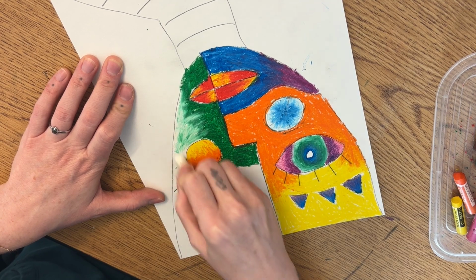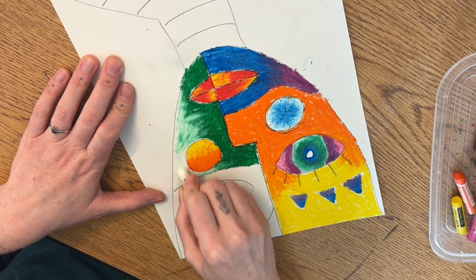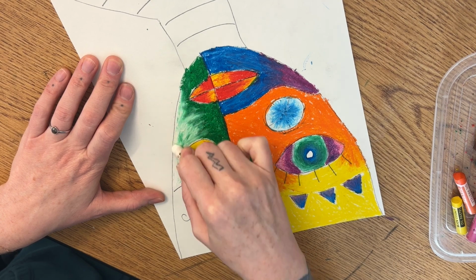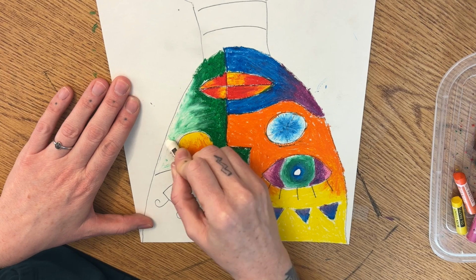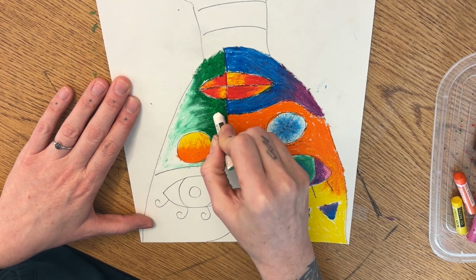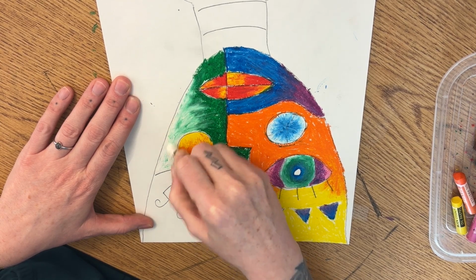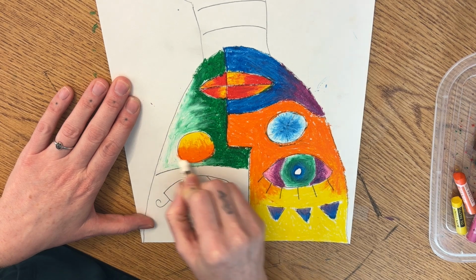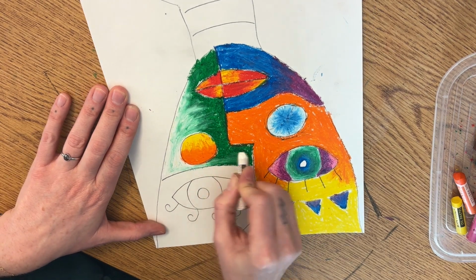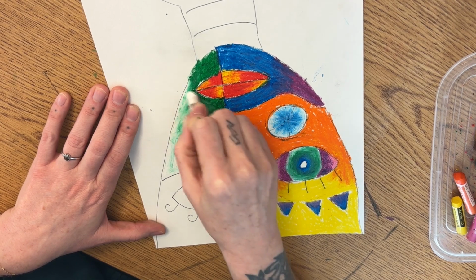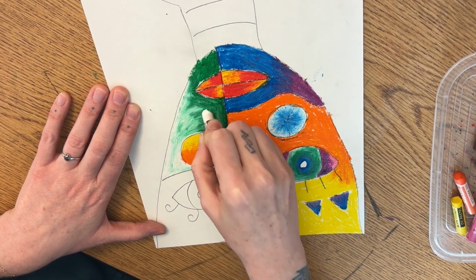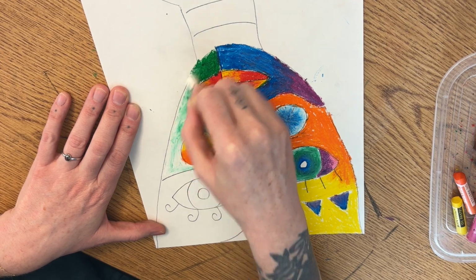So this part's going to kind of stay white, but you know, it'll have little bits of green mixed into it that I'm pulling over from here to here. But it's mostly going to be white. I'm going to blend the white all the way into the green section. You don't have to press super hard when you're doing this, medium pressure.